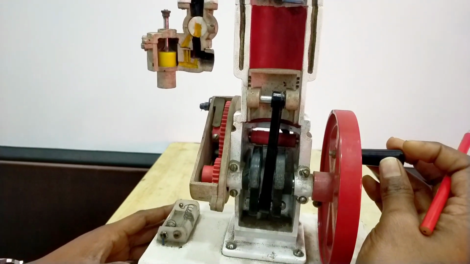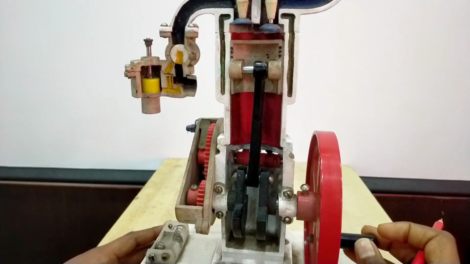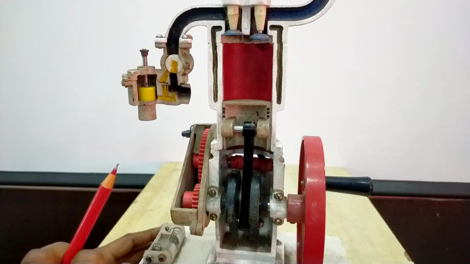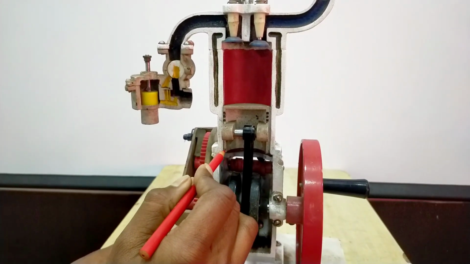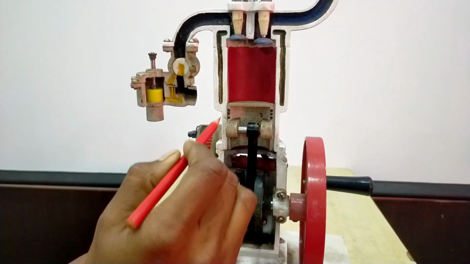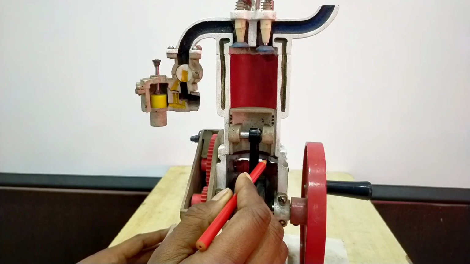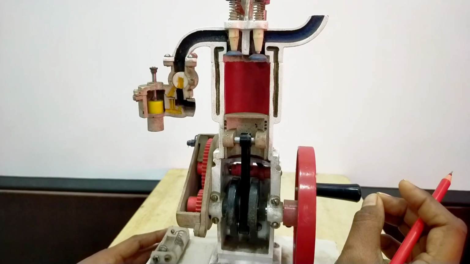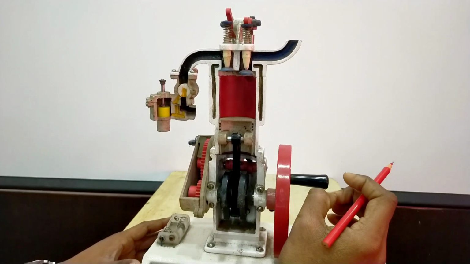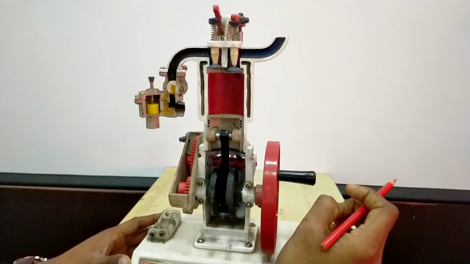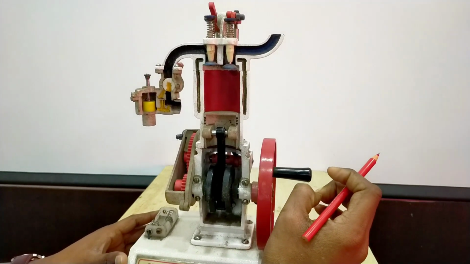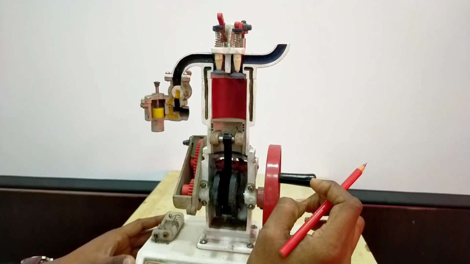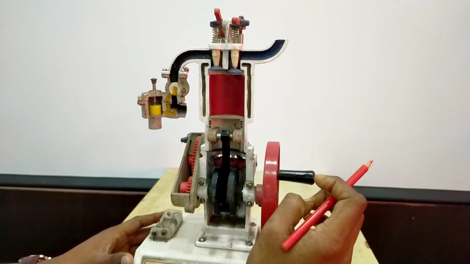The movement of the piston from bottom dead center to top dead center, and also from top dead center to bottom dead center, is called the stroke of a piston. So how can we define the stroke? The stroke is the length between the top dead center and the bottom dead center. To accomplish one stroke, that is, one movement of the piston from bottom dead center to top dead center or vice versa, the crank requires half a revolution. One stroke is completed in half a revolution of the crankshaft.